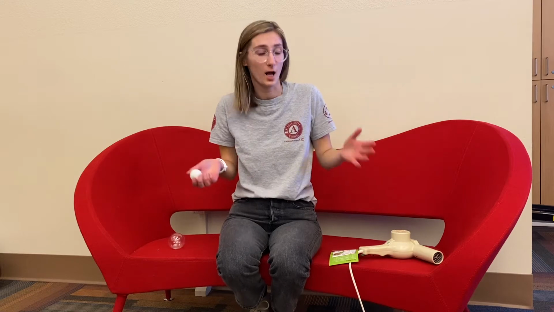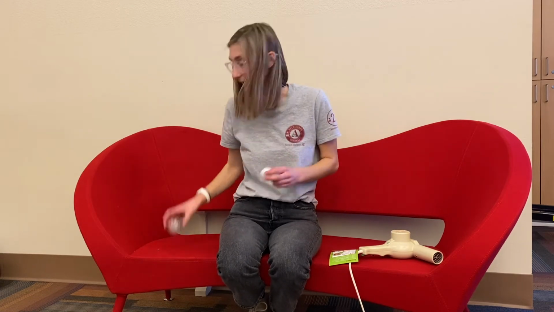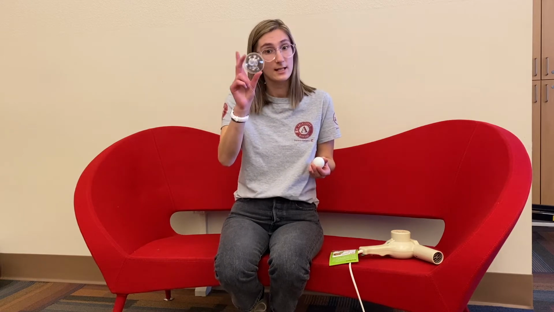Did any of you try any objects that were heavier than a ping pong ball, like this one? You probably saw that there wasn't as much lift with the heavier object than the light object. This has to do with something called density. And density is the compactness or the heaviness of an object. So something that's more dense, such as this holiday ornament, probably had less lift than the ping pong ball.